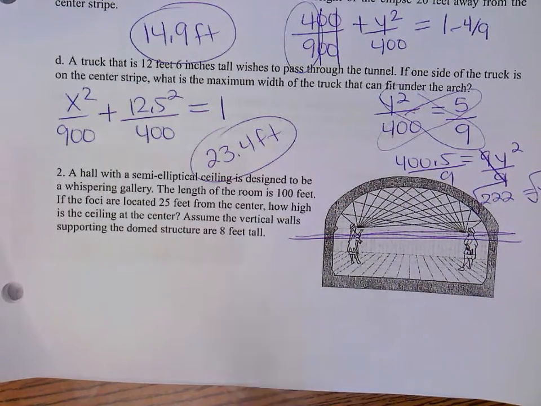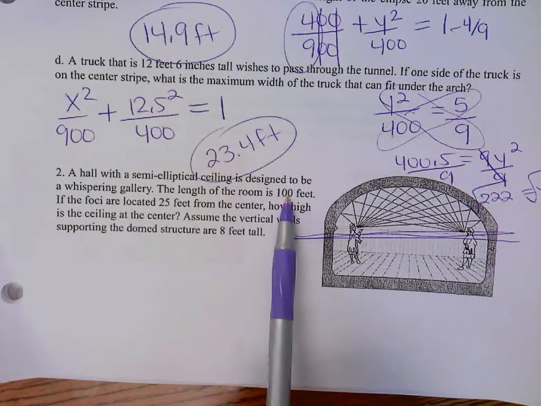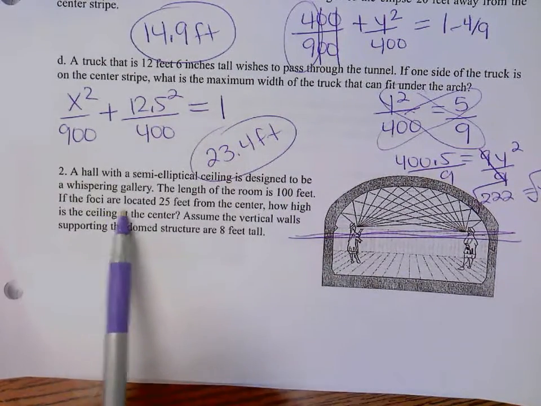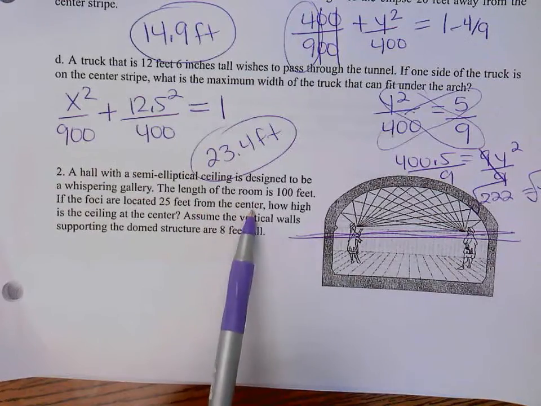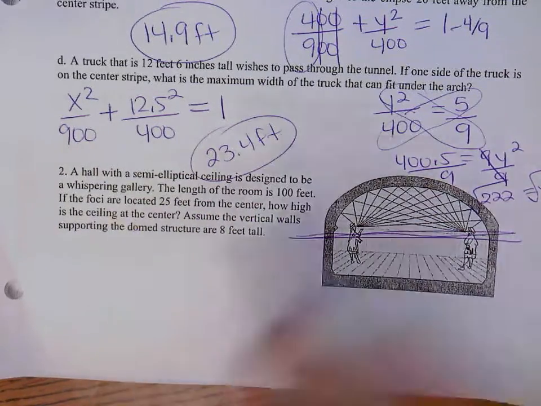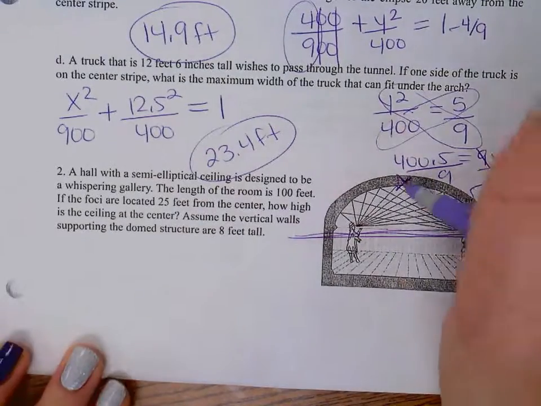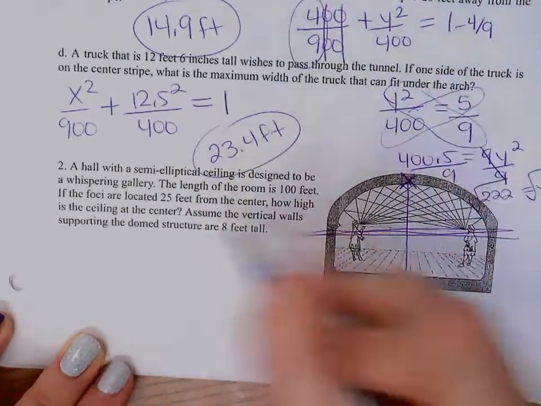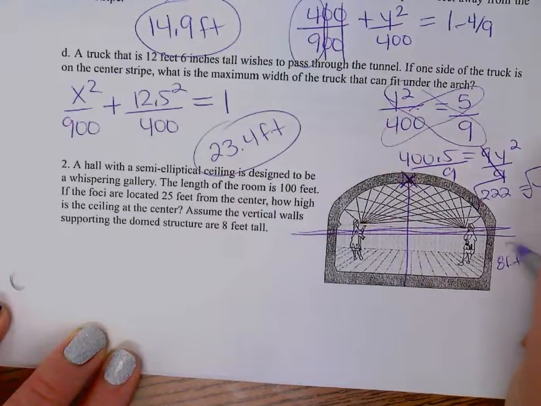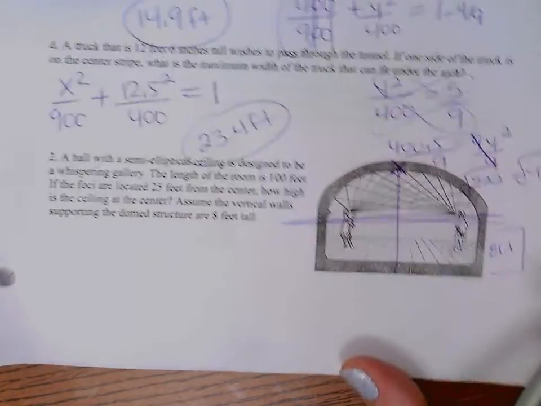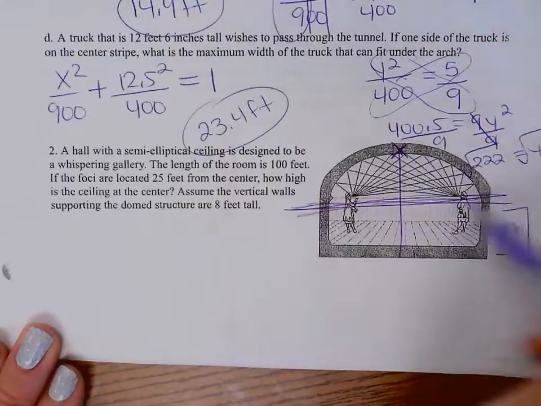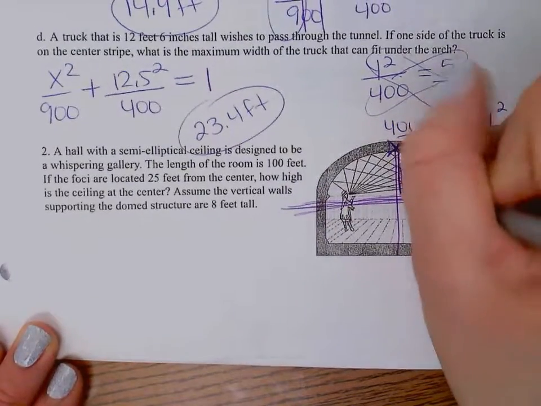So it says the total length of the room is 100. The foci are located 25 feet from the center. How high is the ceiling? They want to know the height of the ceiling, right, from the ground. And it says the vertical walls are 8 feet tall. So at the end, I probably need to add 8 feet because what I solve for right now is only going to give me this part of the ellipse.